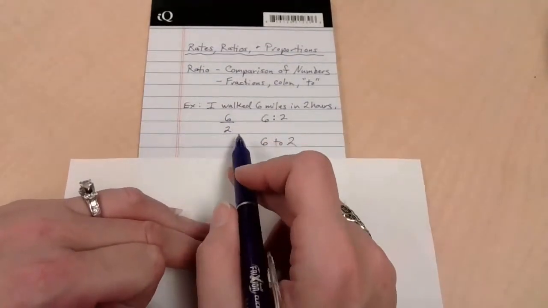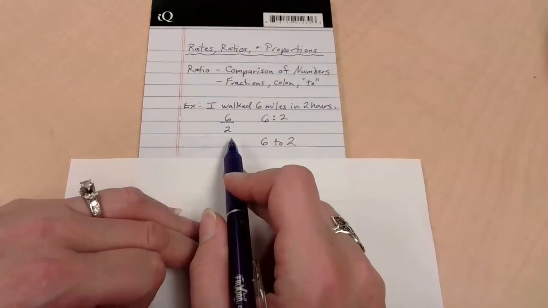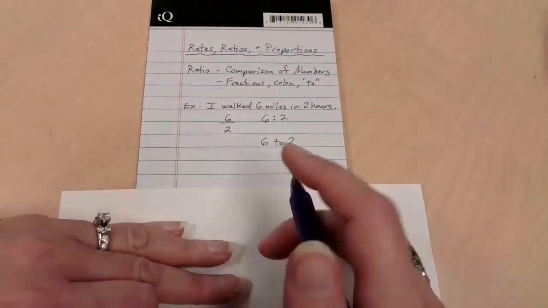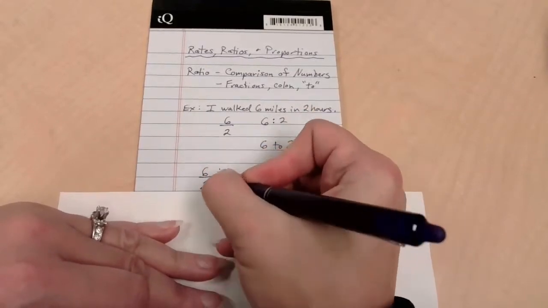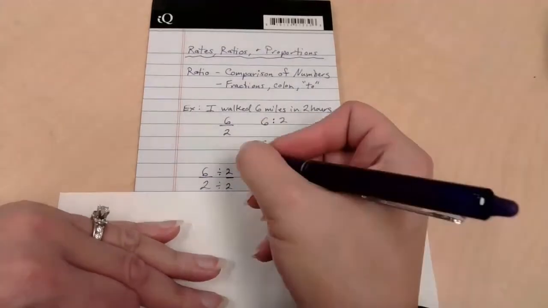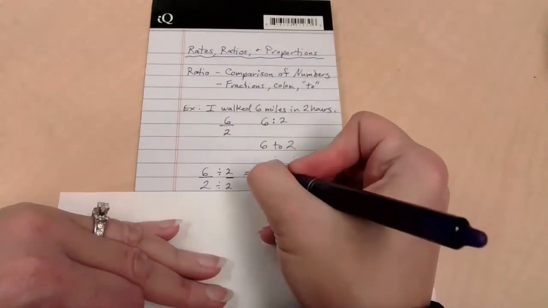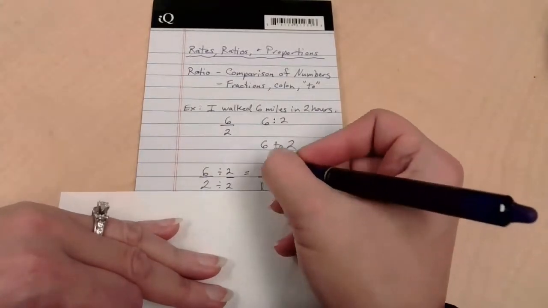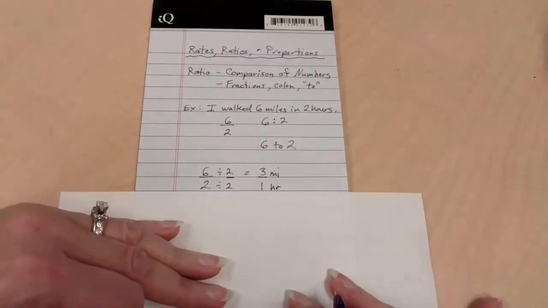So let's actually take it a little farther besides just calling it comparing 6 to 2. What if I reduced this fraction? What if I combine this idea with the idea of reducing fractions? Let's see, 6 over 2. I can divide that by 2 and divide that by 2, which means, if you're good, we're dividing by 1 in the form of 2 over 2. Either way, we're taking a factor of 2 out of each of these, leaving us with 3 over 1. And so this means that I did a 3-mile walk in 1 hour.